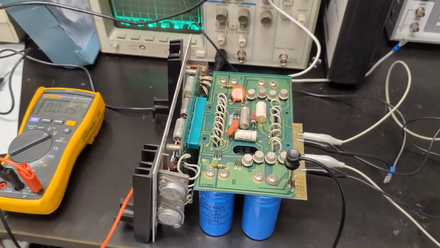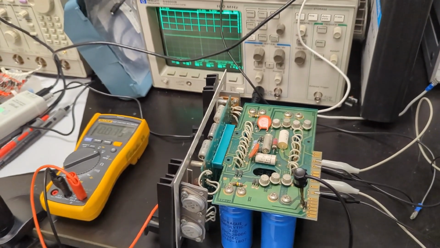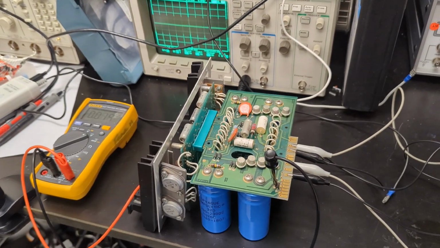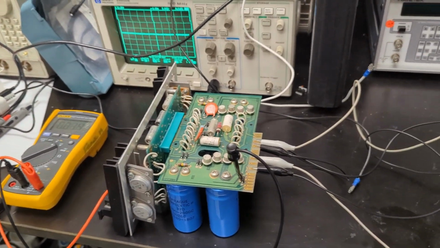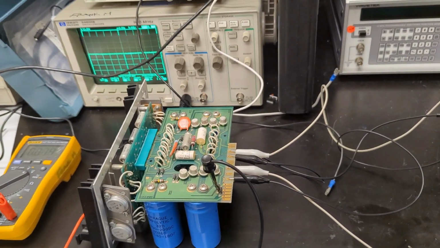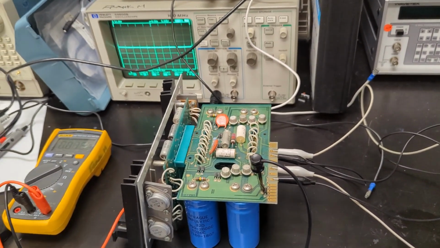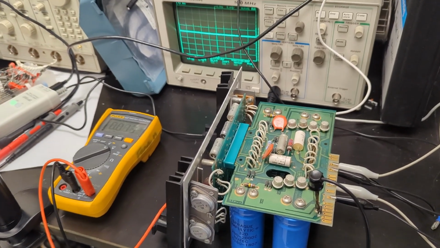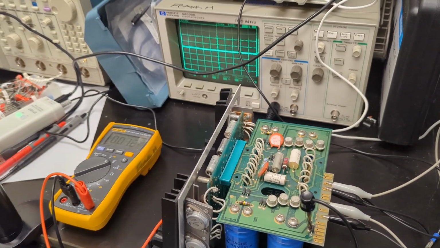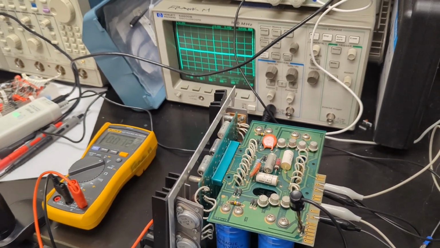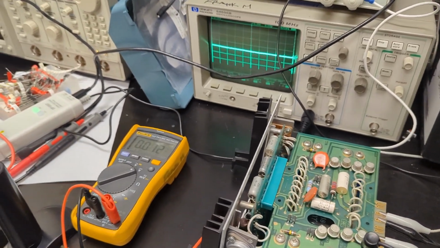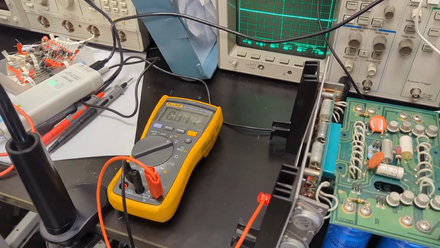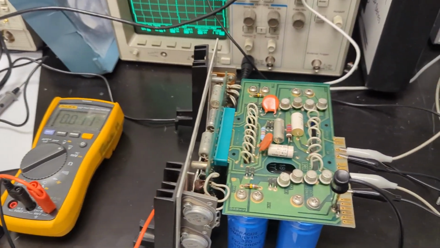Alright, it's all back together. The closest thing I could find was an 8.2 volt Zener, a 1N756A, 500 milliwatt. The original is listed in the service manual as a 1N938, which also is a 500 milliwatt rated Zener.